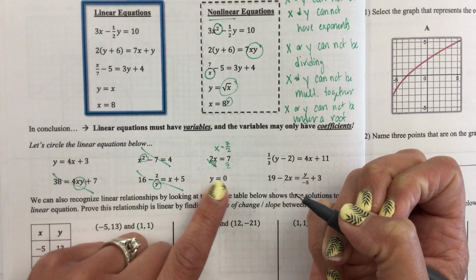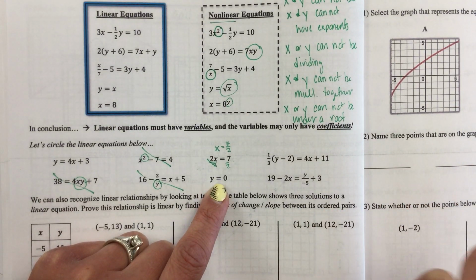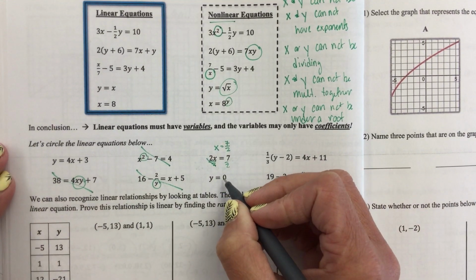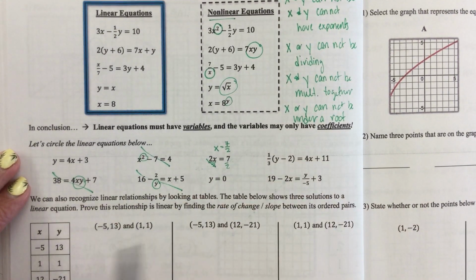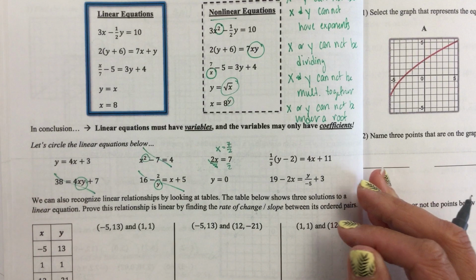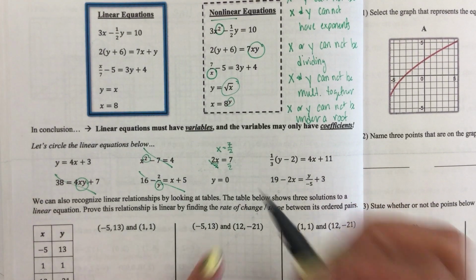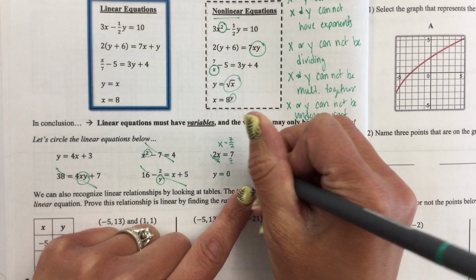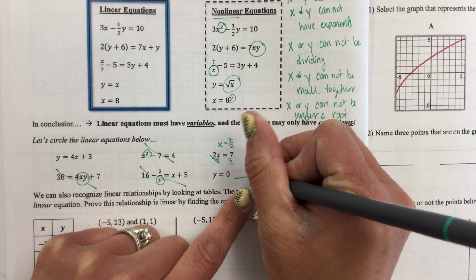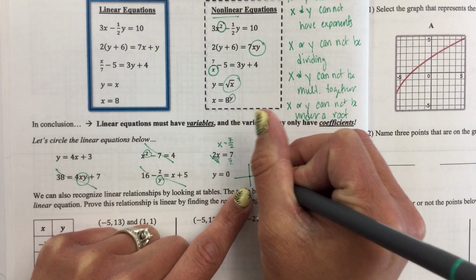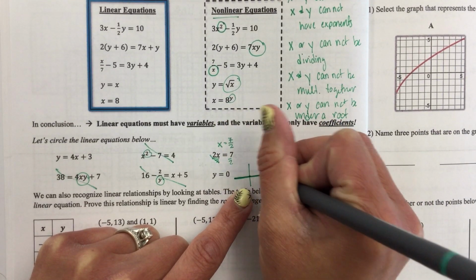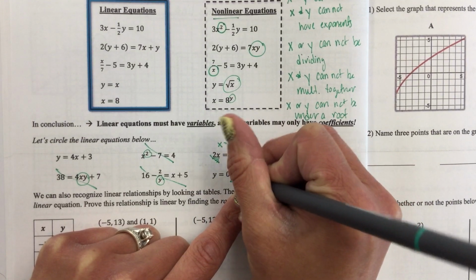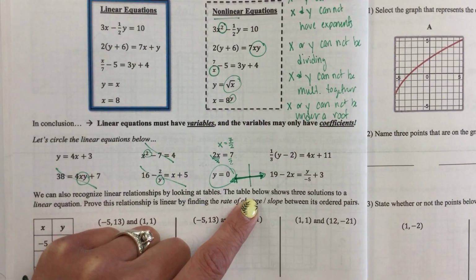We're going to talk about this y equals 0 one. If that is y equals 0, that means that for every x, y is 0. And so it's going to cross the y-axis at 0. It's going to cross right here. It's going to look like this, and that is a function.